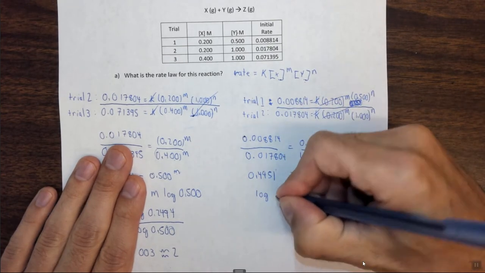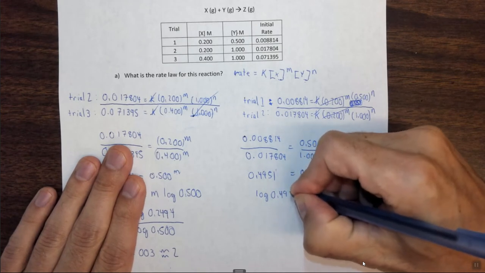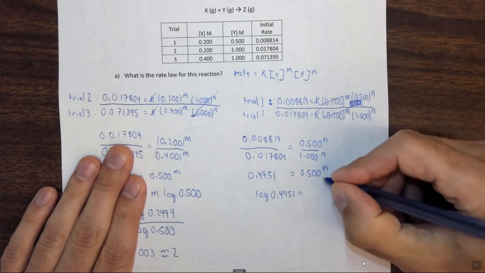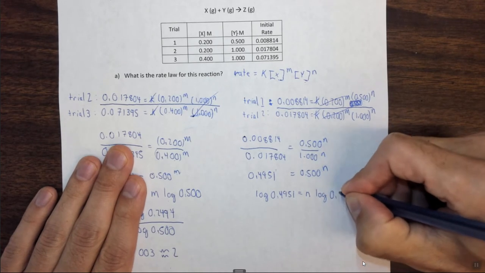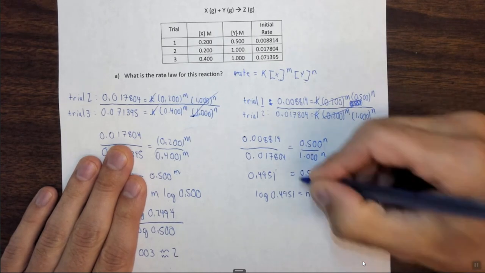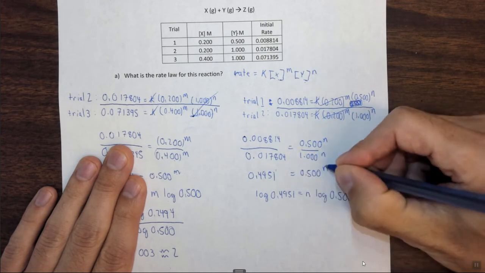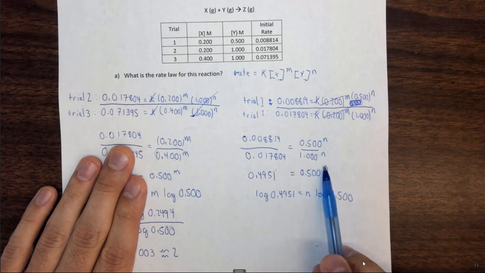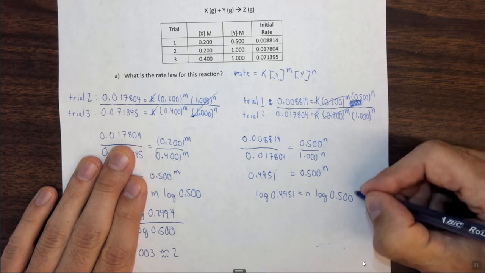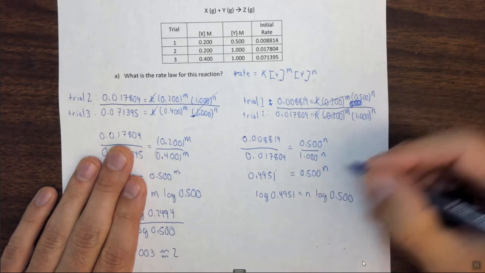So the log of 0.4951 equals, when you take the log, you bring the n out, n times the log of 0.500. So when you take the log, you multiply by the n, because this is going to give you the exponent. When you raise an exponent to an exponent, you multiply. So the n comes out to the outside. It was here, we move it out here.